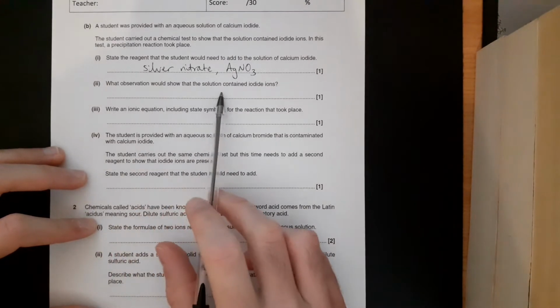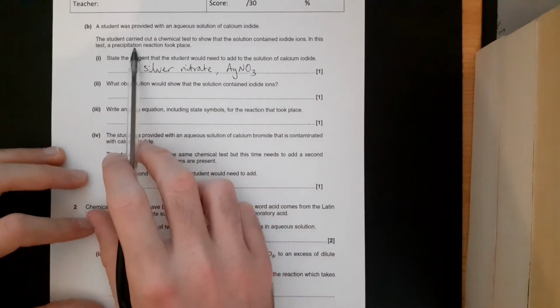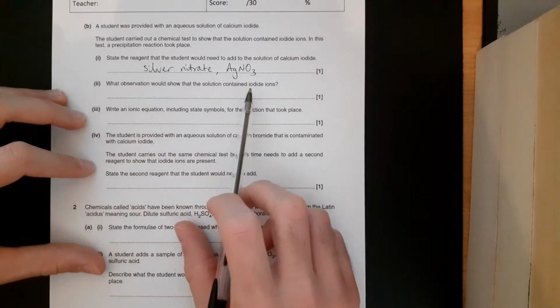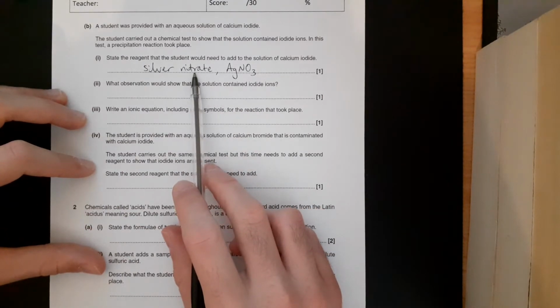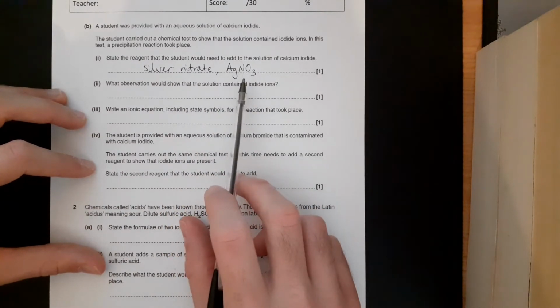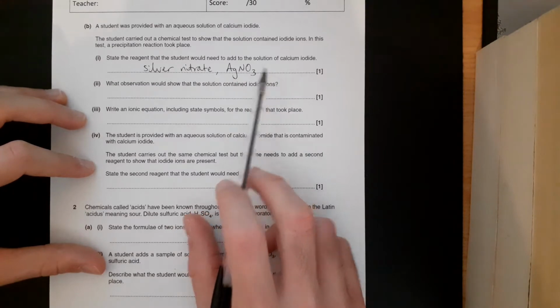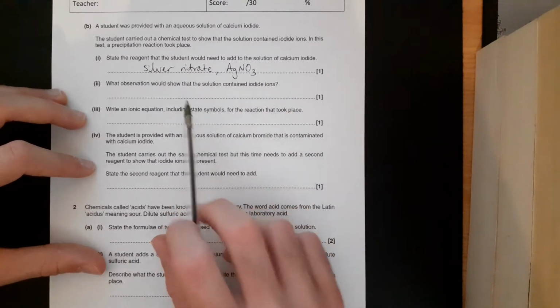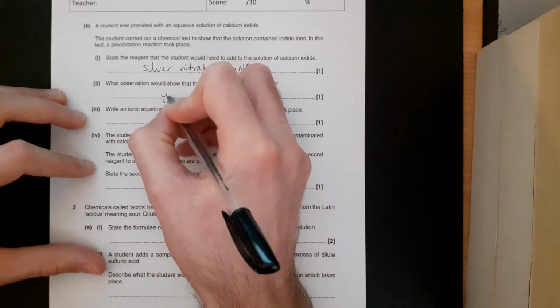What observation would show that it did contain iodide ions? Well, they've told us it's a precipitation reaction. If you remember, testing for the halide ions, you add your silver nitrate and you'd get a white precipitate for chloride, a cream precipitate for bromide, or if it was iodide ions, you'd get a yellow precipitate.